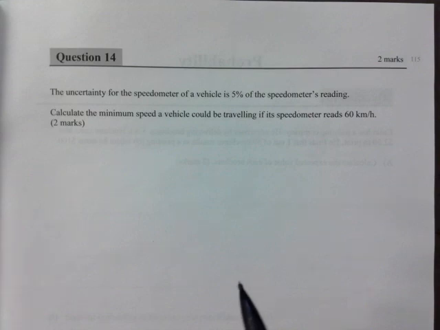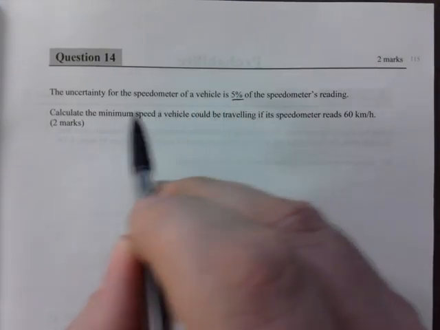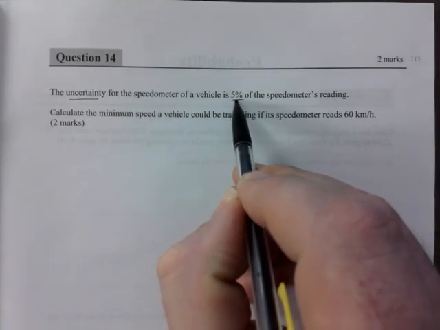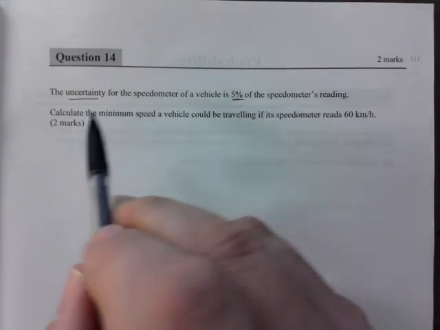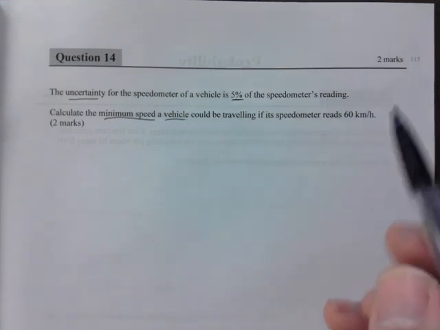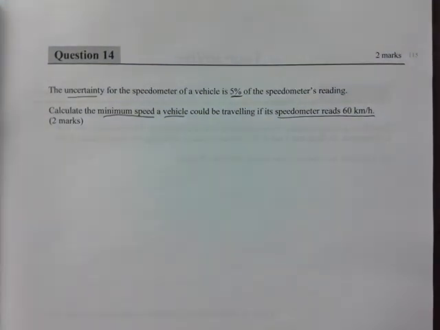The uncertainty of a speedometer of a vehicle is 5%. So it's not really a value, correct? It's 5%. Calculate the minimum speed the vehicle could be traveling if the speedometer reads 60 kilometers per hour.